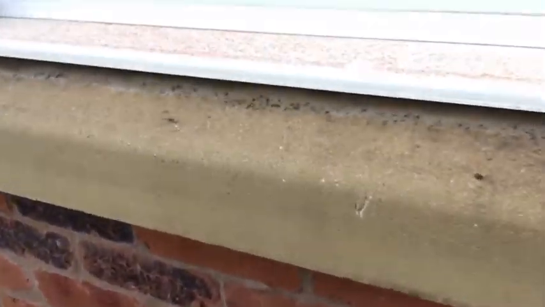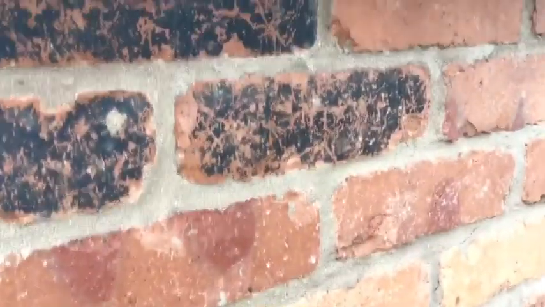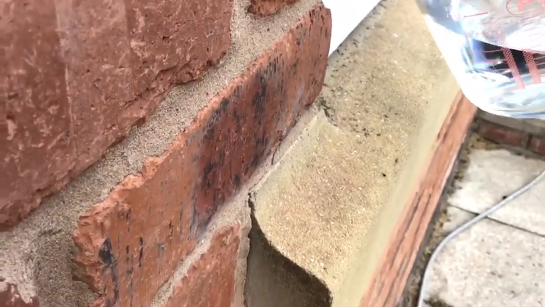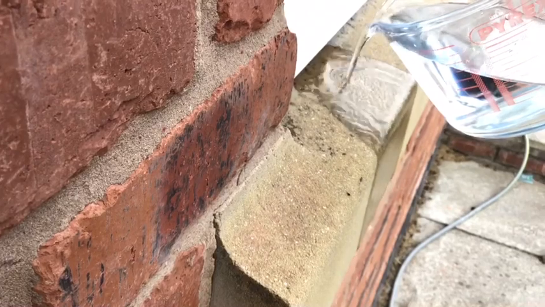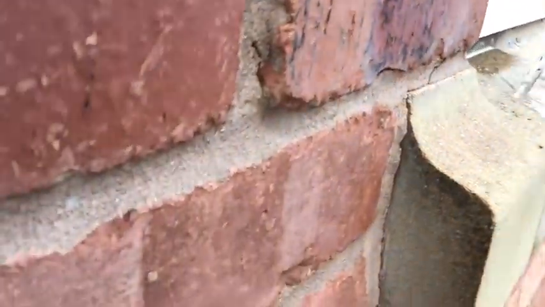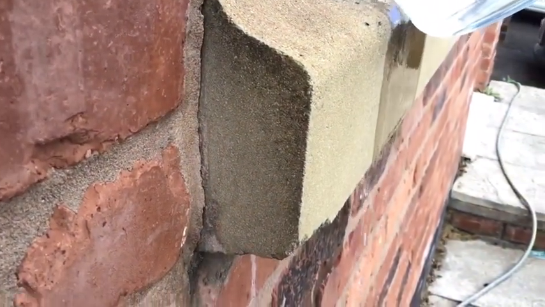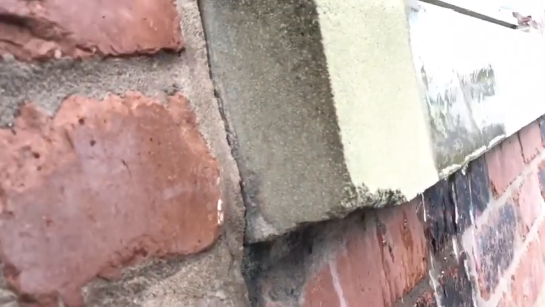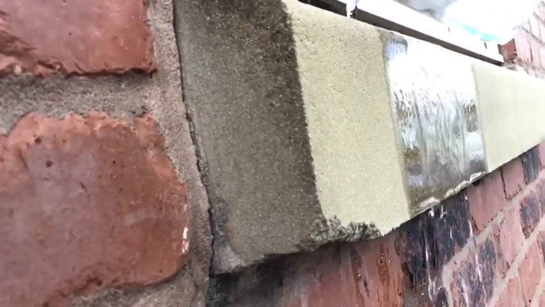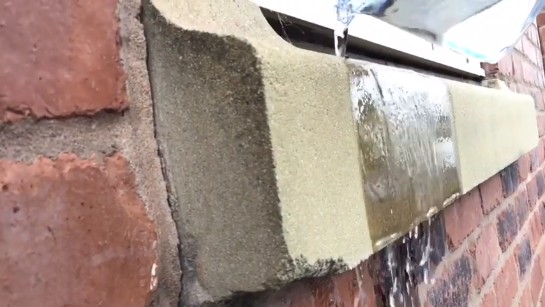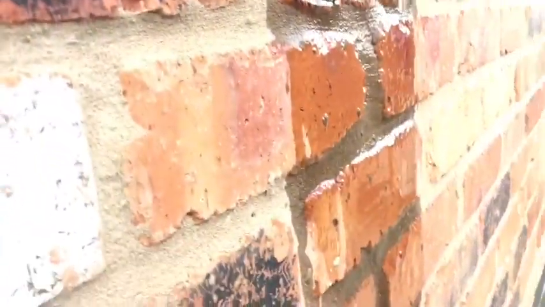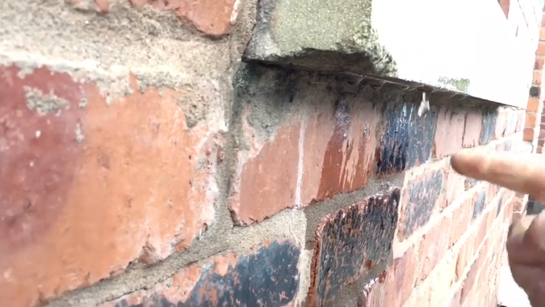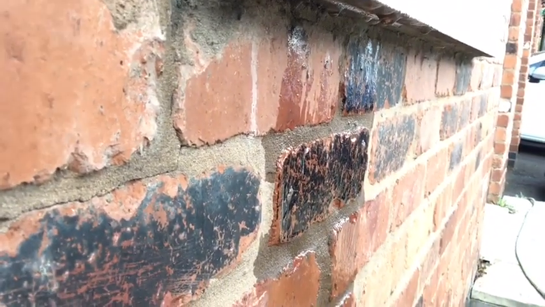The idea of the drip is that when you pour water, or when it rains, the water runs down the sill, runs off the edge, and any water that doesn't run off the edge, that goes underneath the sill, then hits the drip and is forced to run down and drop onto the floor, rather than running down the wall and damaging the mortar. So it reduces the amount of water that goes down the wall and damages the mortar.